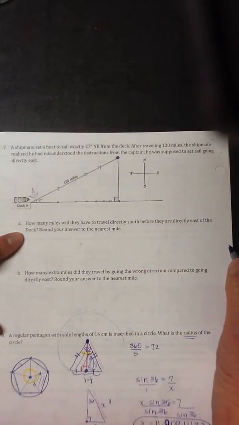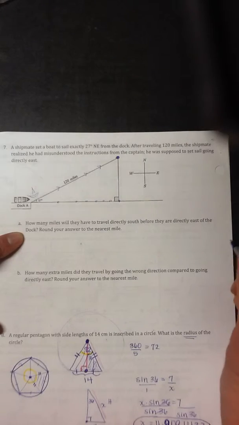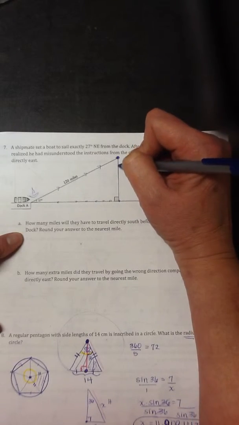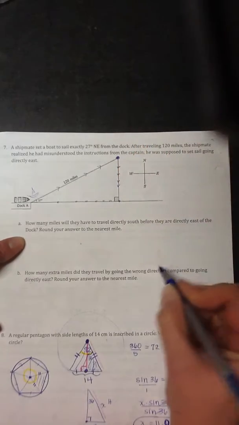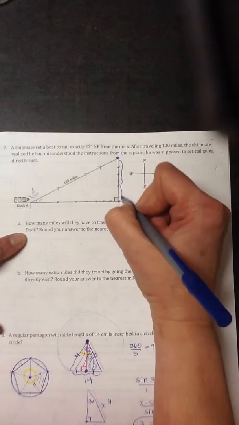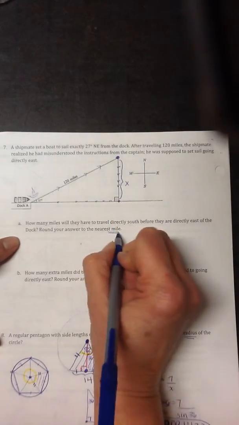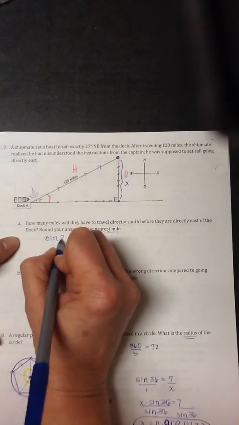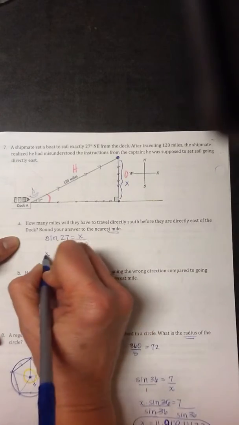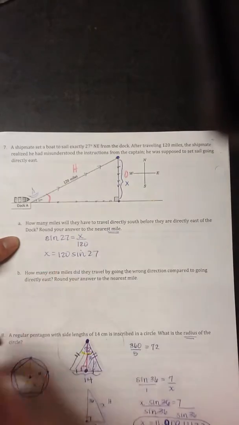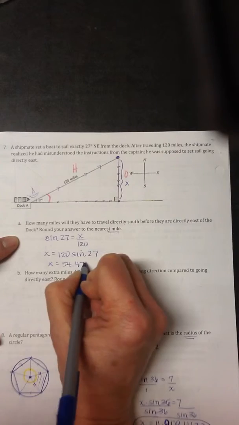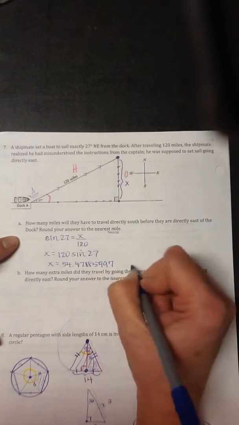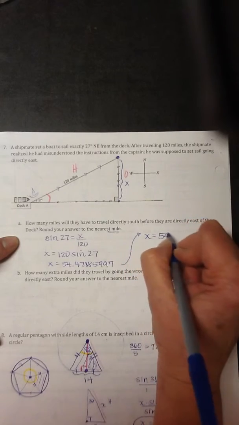They are asking how many miles now does this ship have to travel directly south, so going this way, before they're directly east of the dock. So they're technically asking you, what is this measurement right here, to the nearest mile. With respect to the 27-degree angle, this is the opposite, this is the hypotenuse. So I'm using sine, so sine of 27 equals x over 120. So to the nearest mile, 54 miles.